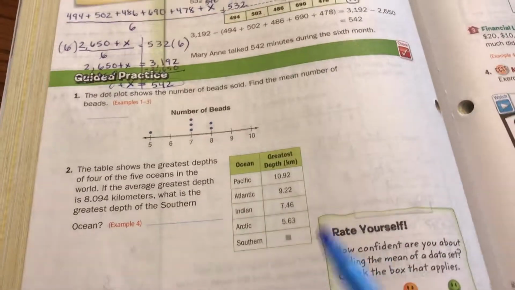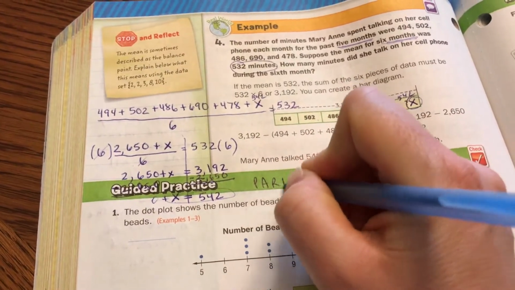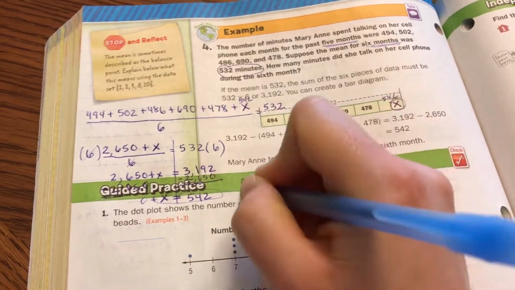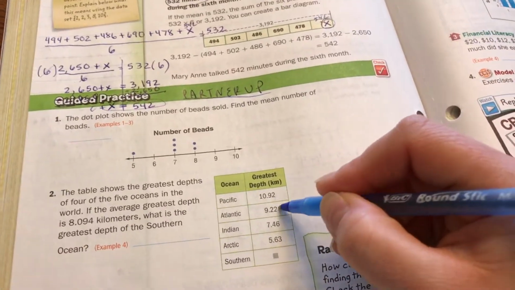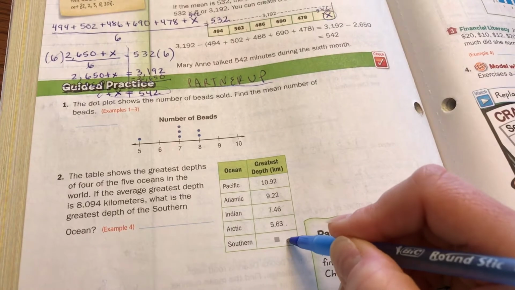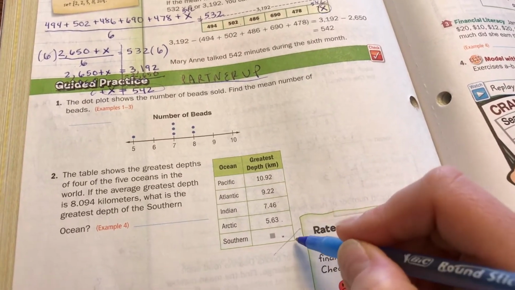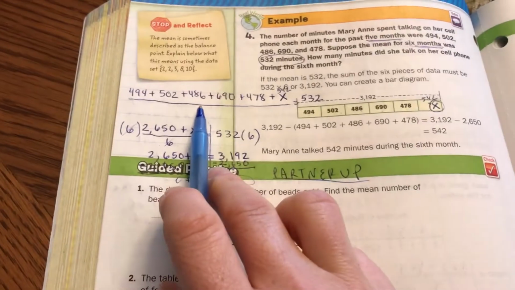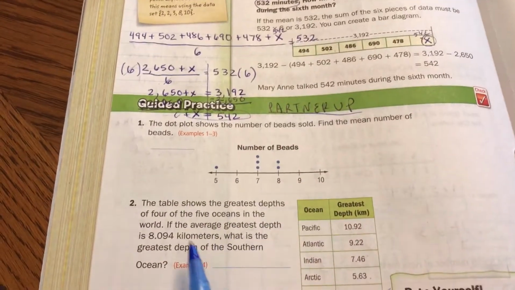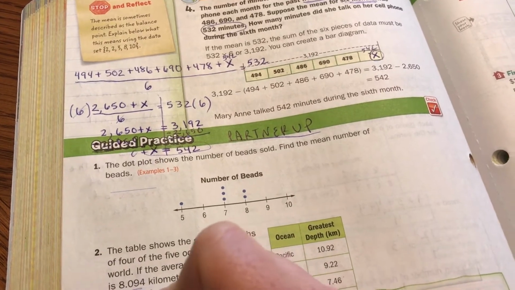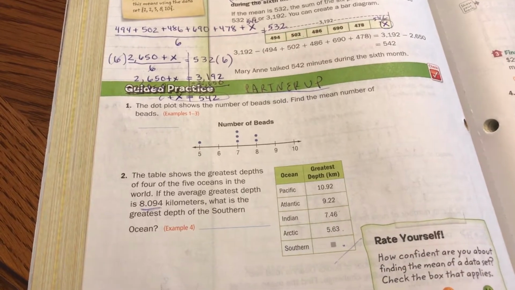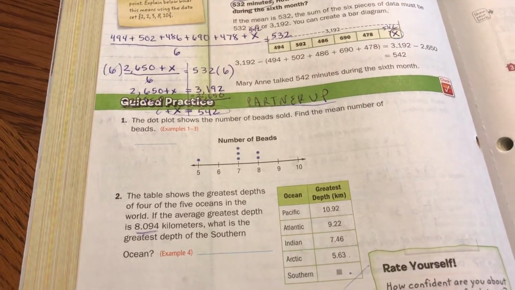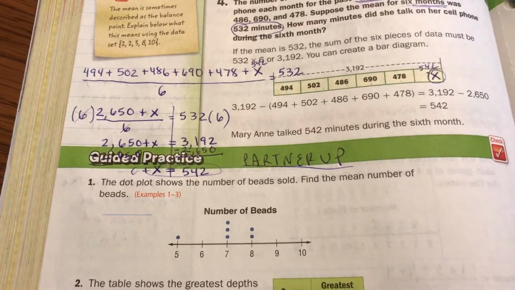We're going to practice it, by the way. So hey, partner up. And we're going to practice it again here in number 2. So you have 1, 2, 3, 4 pieces of data. The 5th one you don't know. You're going to be dividing those by 5, just like here we divided by 6. And they give you the average or the mean. That's what you'll put on this side. So you're going to have a chance to practice it again down here. And if you need to watch the video with me, you can. So partner up for guided practice.